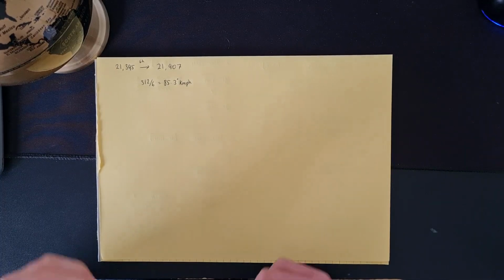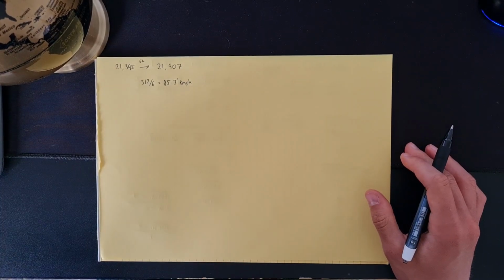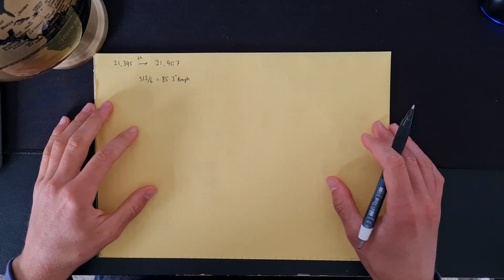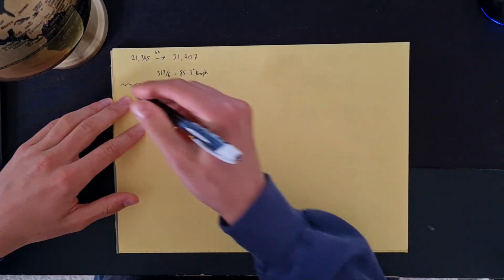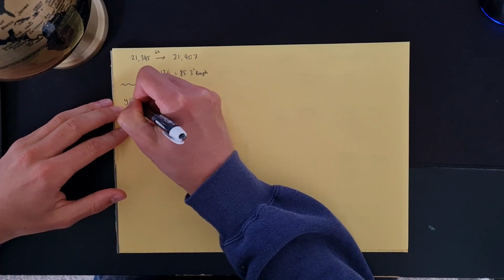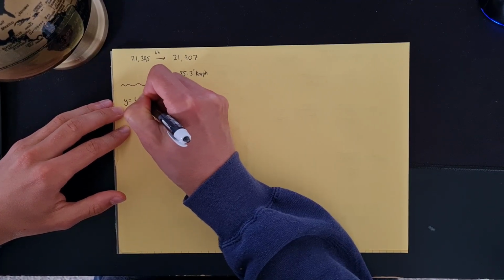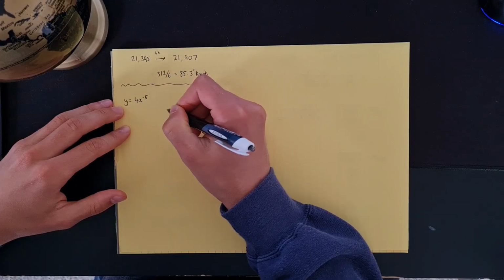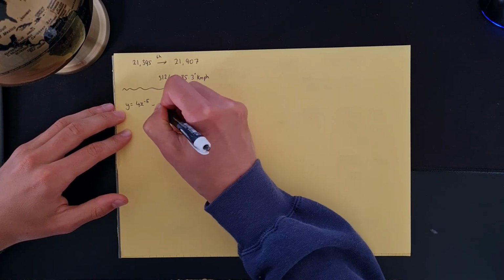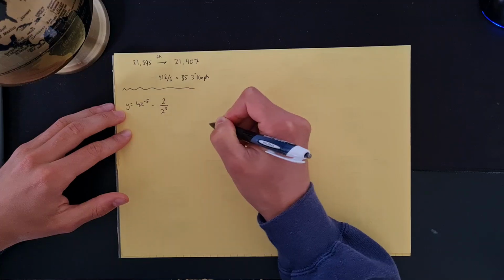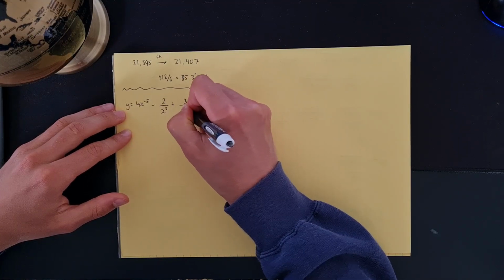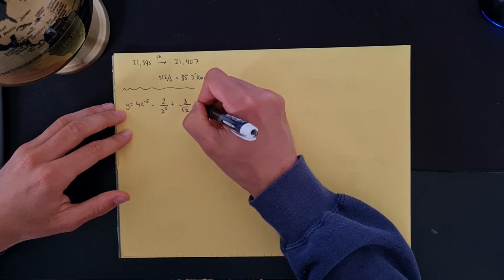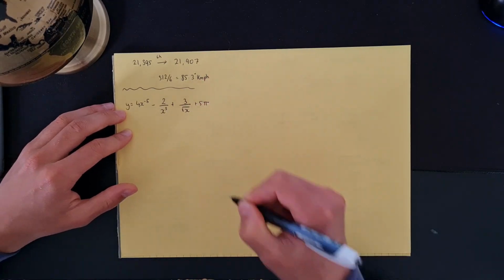Okay, so our next question is asking us to find the derivative of the following function. y is equal to 4x to the negative 5, minus 2x to the power of 3, plus 3 over the square root of x, plus 5 pi.